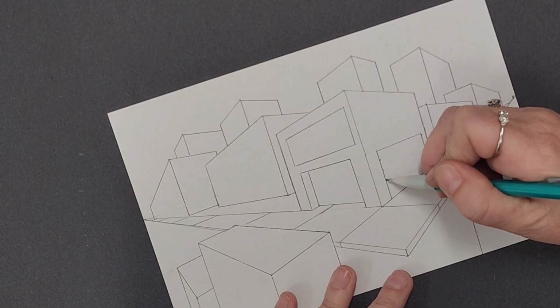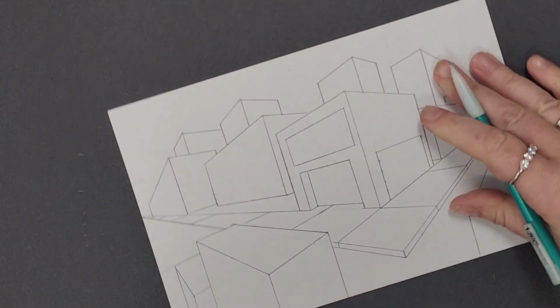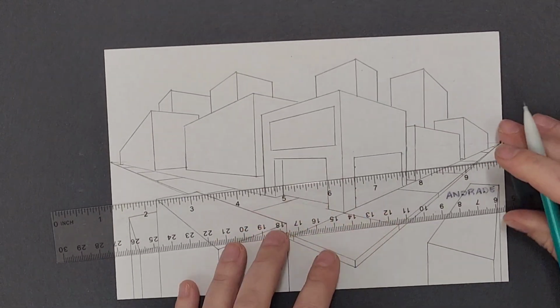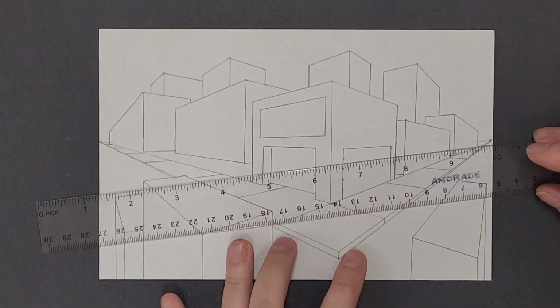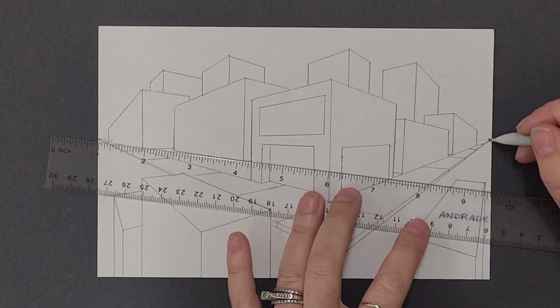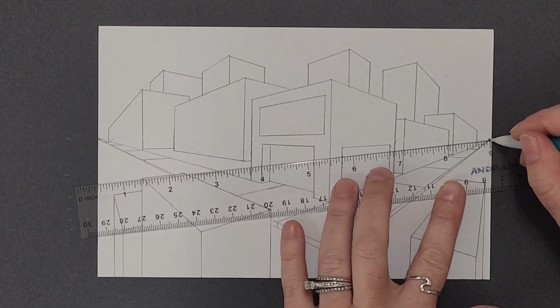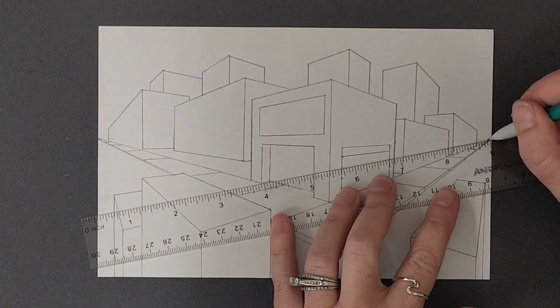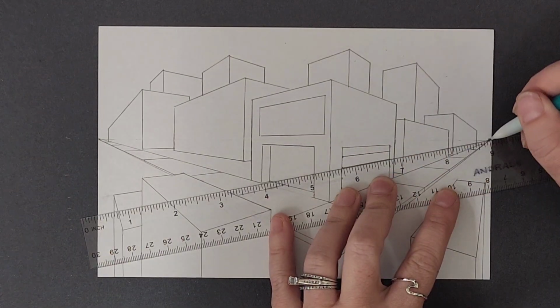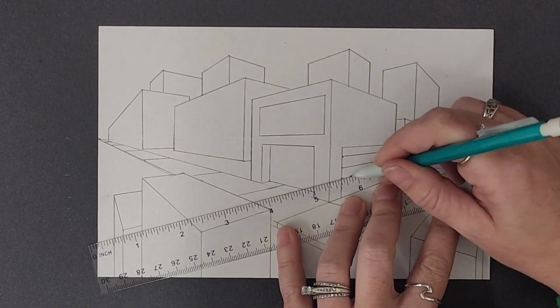Another fun detail to add would be a roll-up garage door. I'm going to do this on the right side of the building, so I'm going to use my right vanishing point. To start, make a series of dots on the side of the door that are about evenly spaced. Then connect your ruler to each of those dots and draw orthogonal lines connecting them.